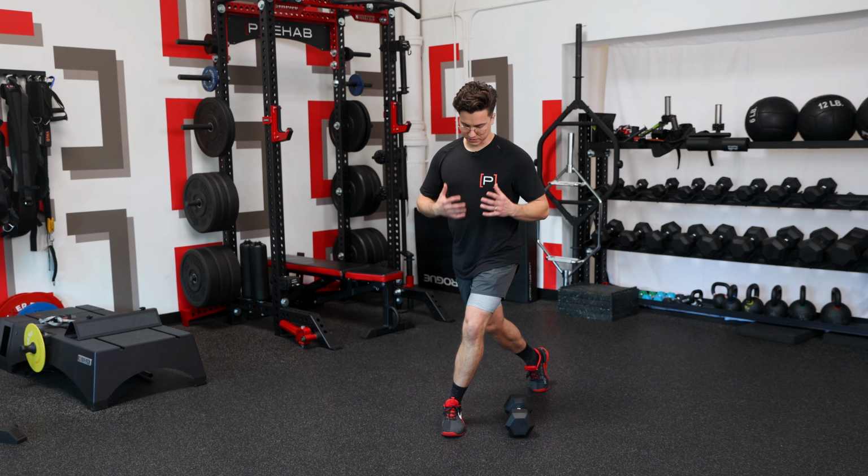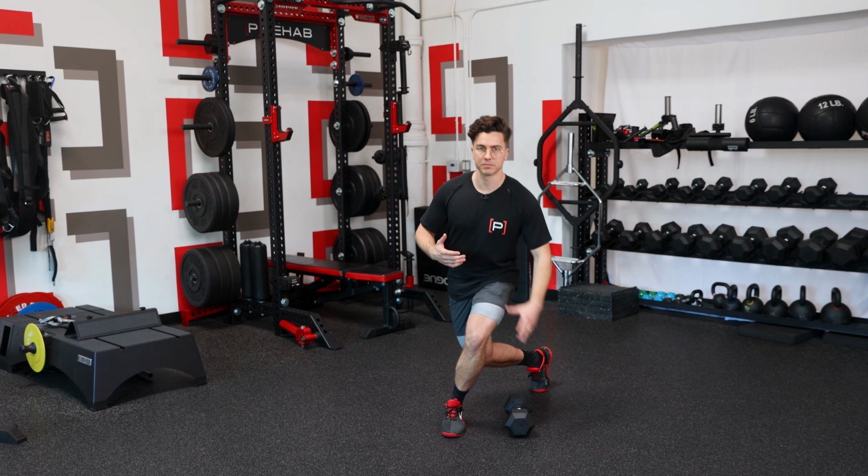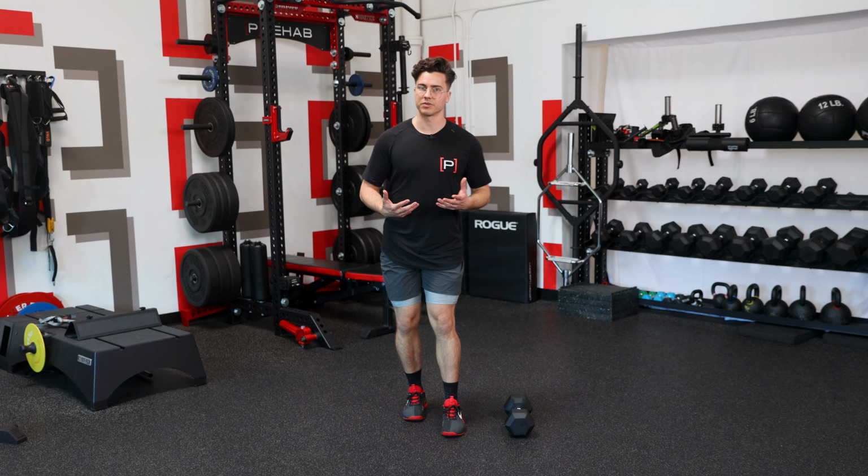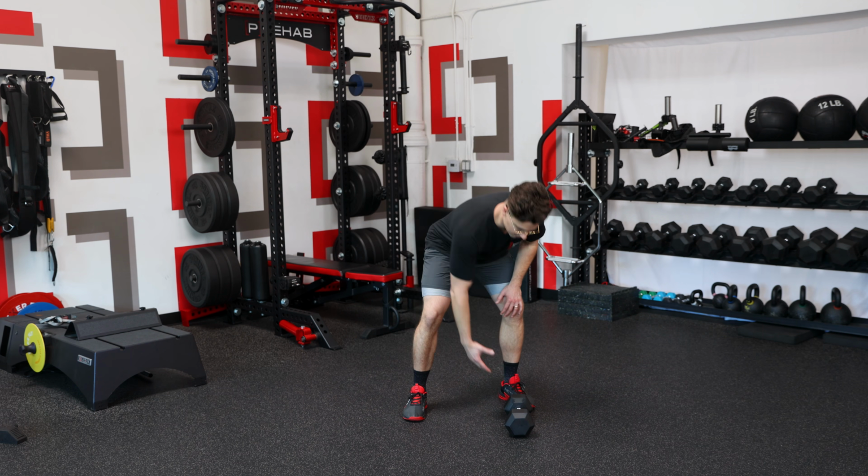And this might be your first exposure to that kind of pivoting and twisting position. So you might want to start with body weight, 6 to 8 reps, 2 to 3 sets. That's easy and very comfortable.